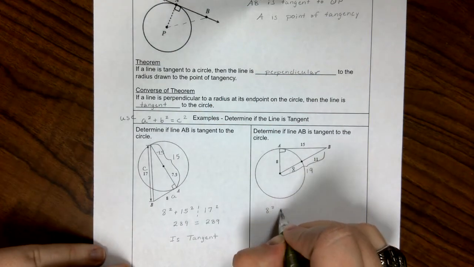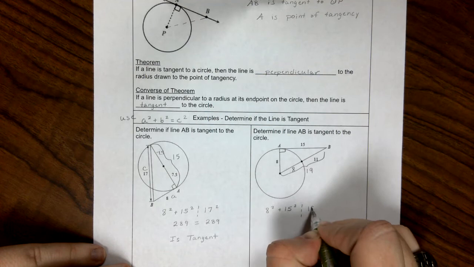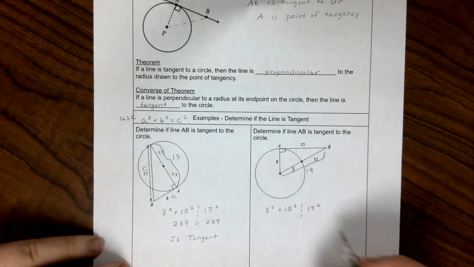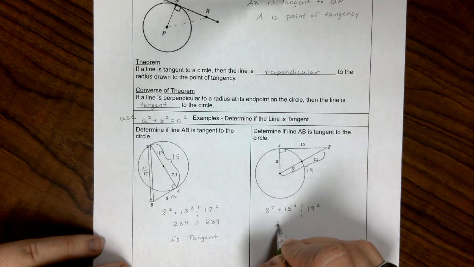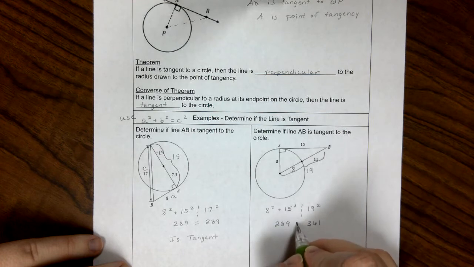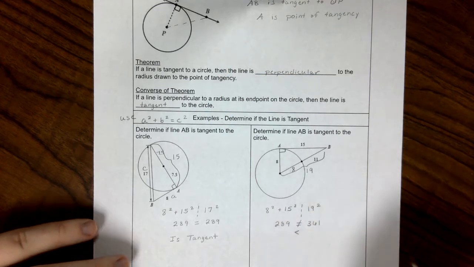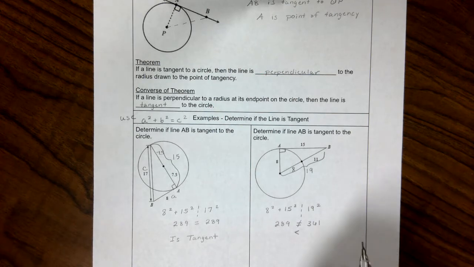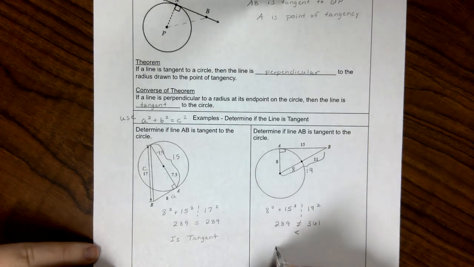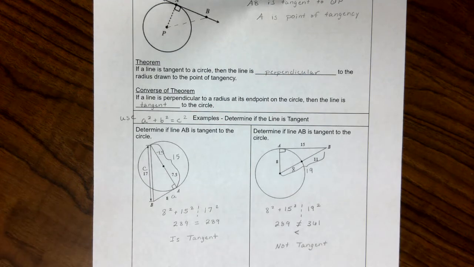And so we'll set up Pythagorean theorem. 8 squared plus 15 squared, separate it, 19 squared. Type all that in, you get 289. 19 squared is 361. Those are not equal. Matter of fact, it is less than. And you could put the less than if you want to. Bottom line, that's not equal. So guess what? This is not tangent. And that's really it.